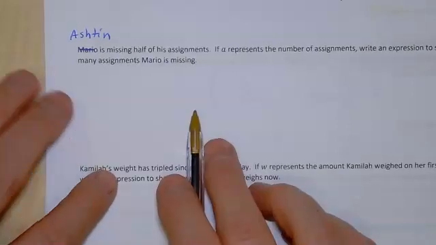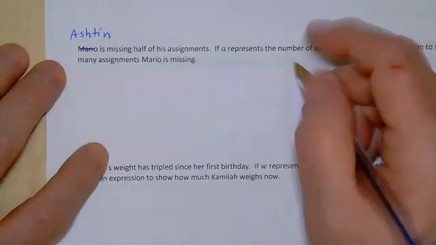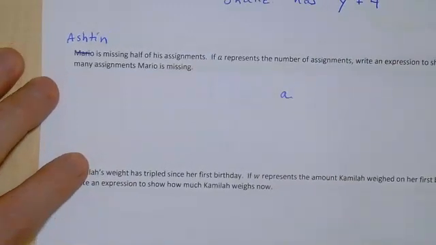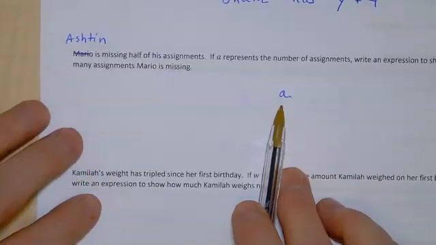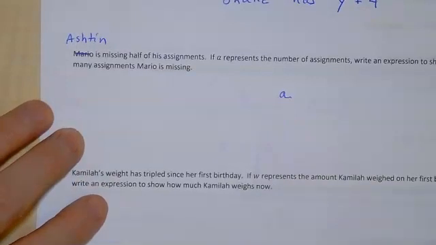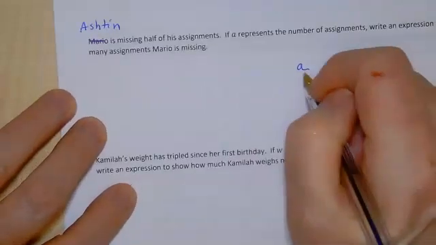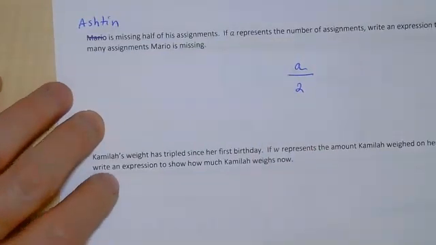He's looking at me like he's all, okay, so A represents how many assignments were given. So there's A assignments, and he's missing half of those. How do I find out what he does with the total number of assignments? What's half of something? Like, how do you get half? If I say 24, what's half of that? How do you get to that 12? How do you get to it, though? What do you do, Aaron? 24 divided by 2. You're going to divide by 2. Ready? The total number of assignments divided by 2.